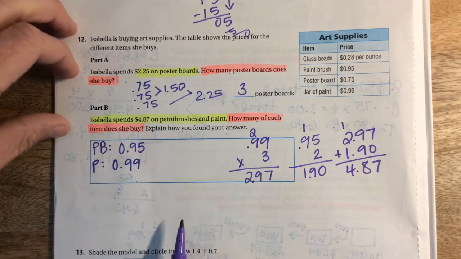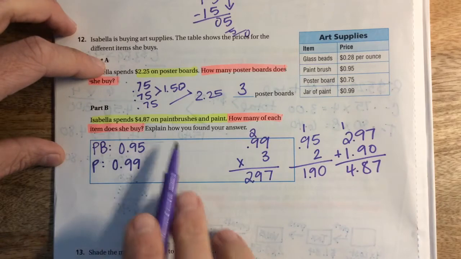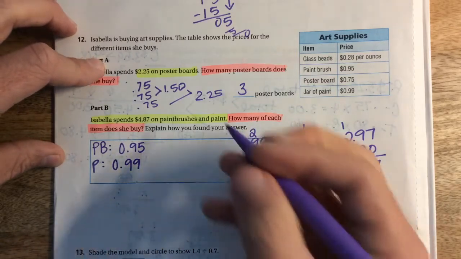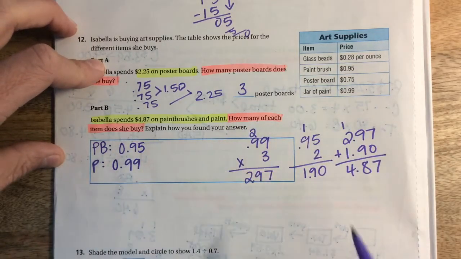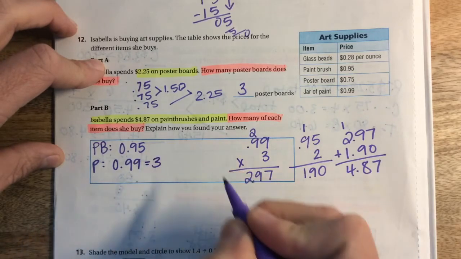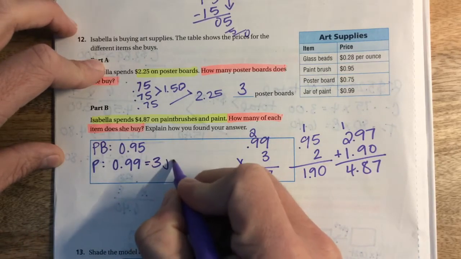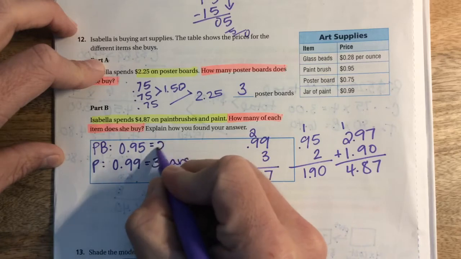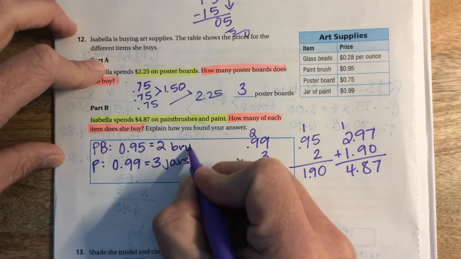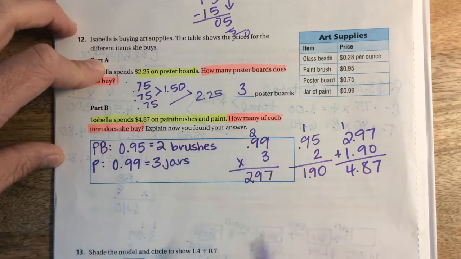And then explaining how I found my answer. So how many of each would she buy? I would need to say she bought 3 jars and 2 brushes.